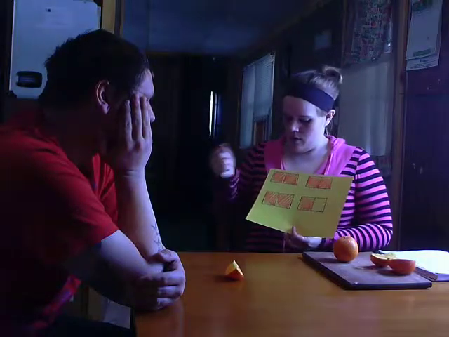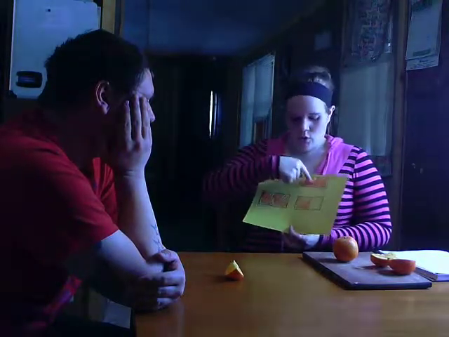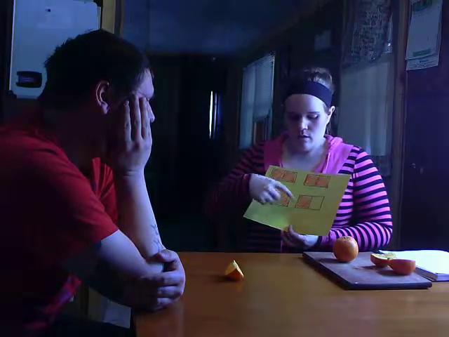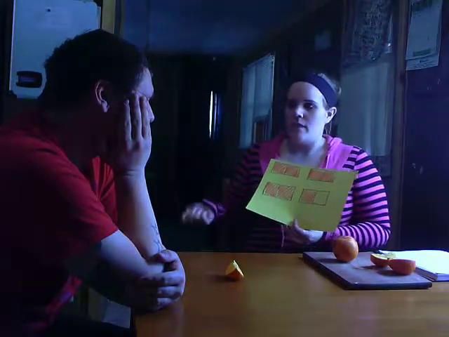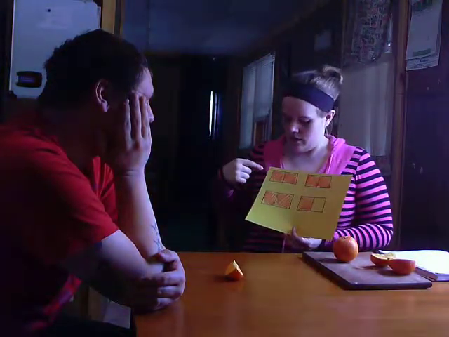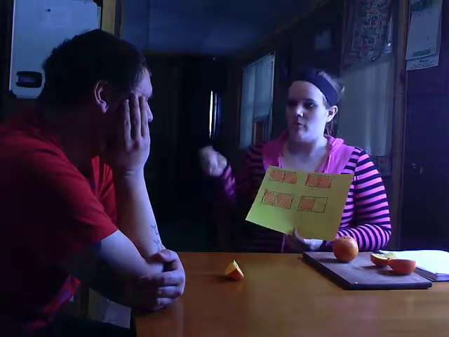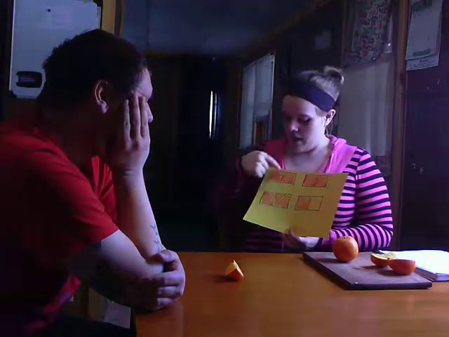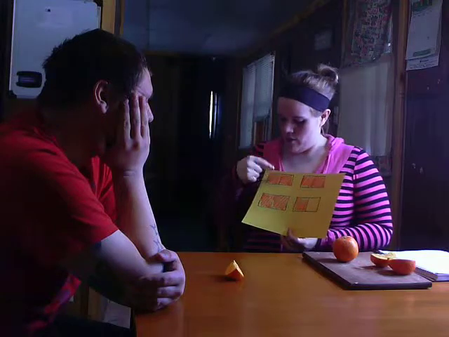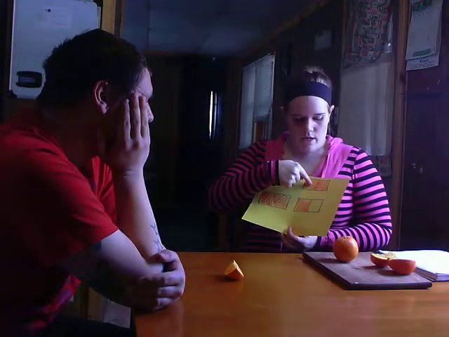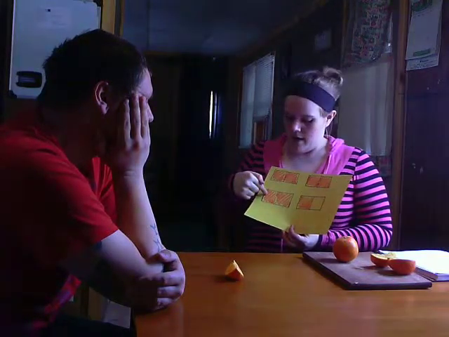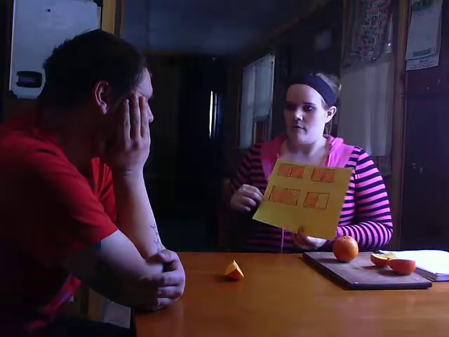So you have 1, 2, 3, and 1/2. But then if you wanted to go back and count this as an improper fraction, you could count the halves. So you would have 1, 2, 3, 4, 5, 6, 7, 7 halves.